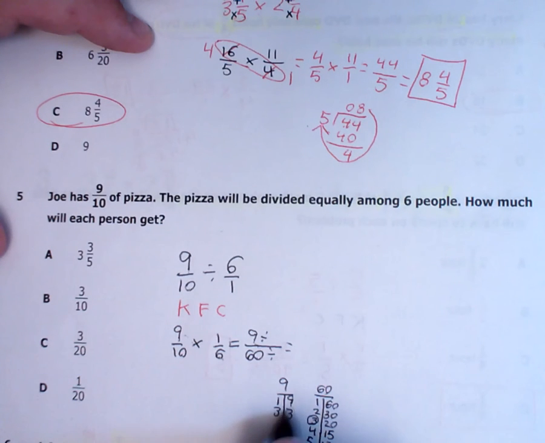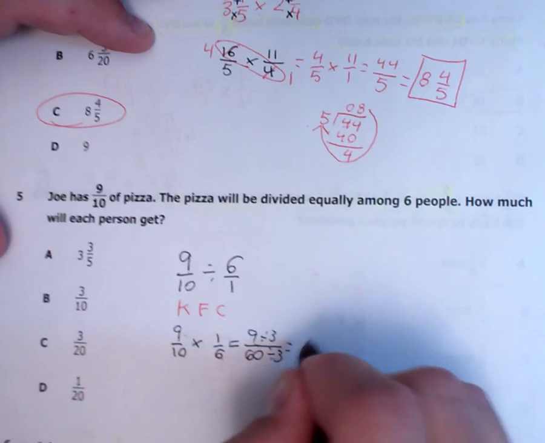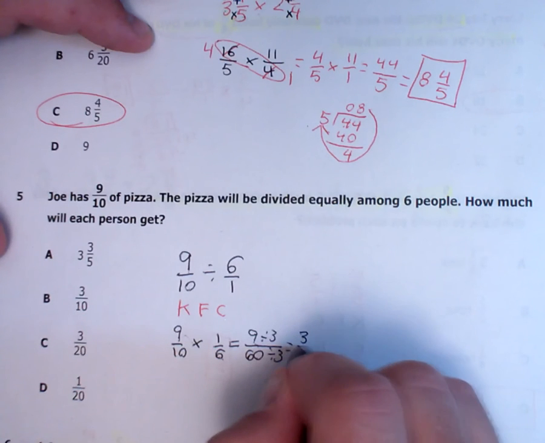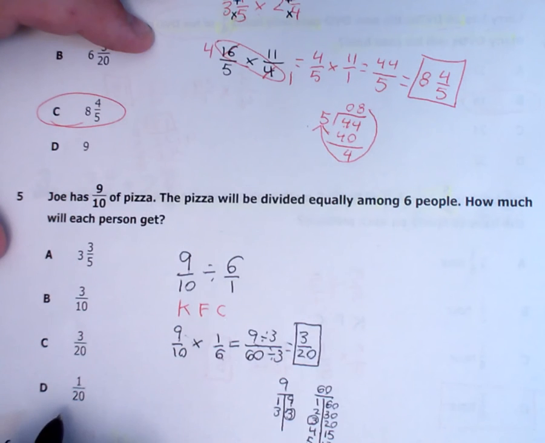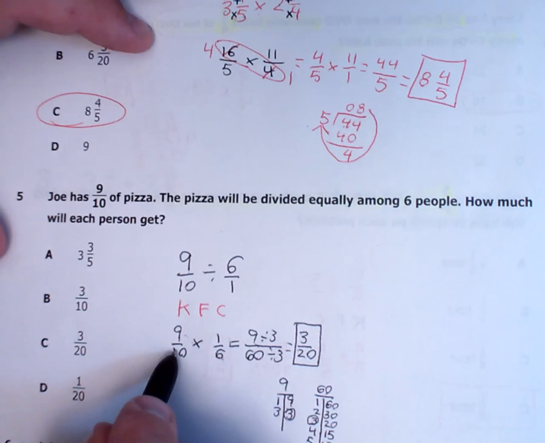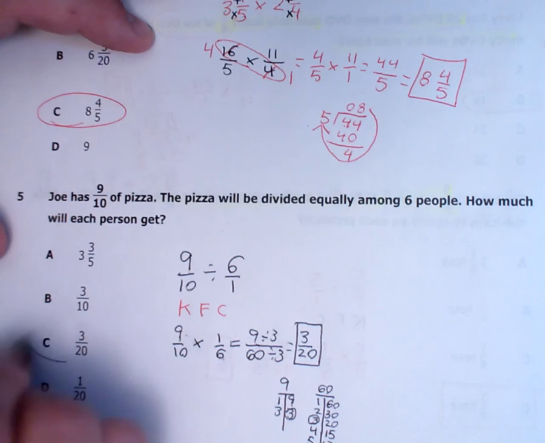They both share the 3. So divide the tops and bottoms by 3. 9 divided by 3 is 3. 60 divided by 3 is 20. So they each get 3/20ths of a pizza. If there's 9/10ths of a pizza, and 6 people are splitting it, they each get 3/20ths of a pizza.